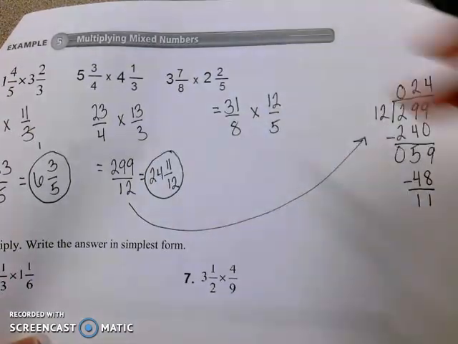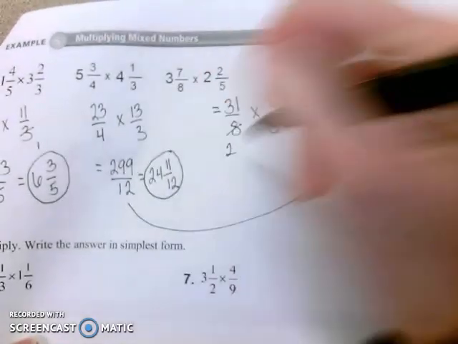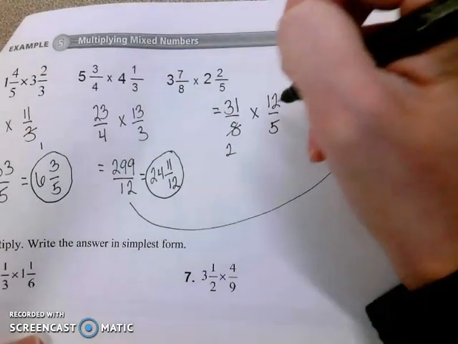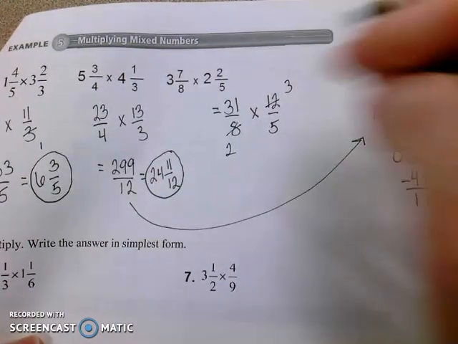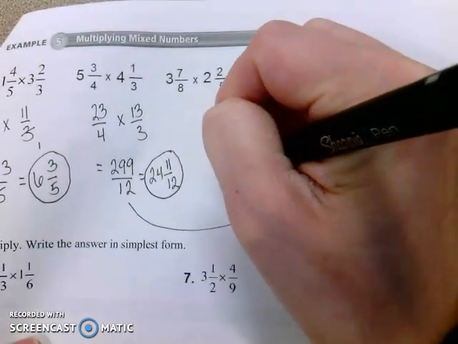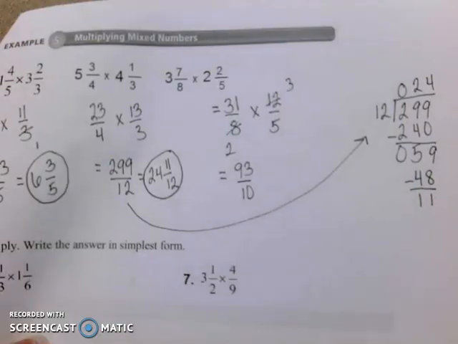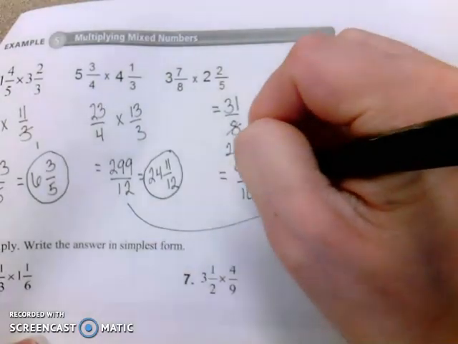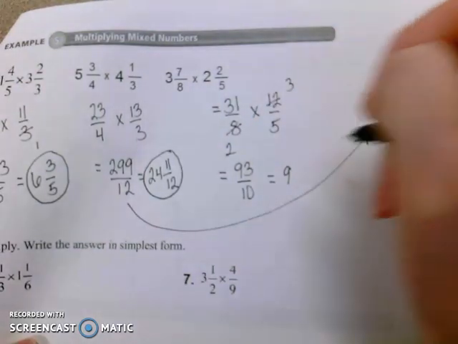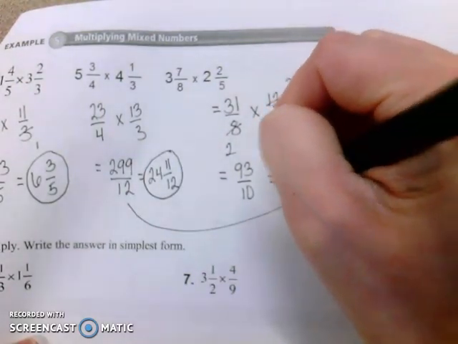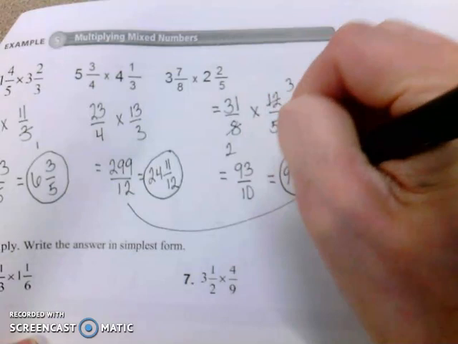So 8 divided by 4 is going to give me 2. 12 divided by 4 is going to give me 3. So that gives me 93 over 10. 10 goes into 93 9 times. We would have 3 left over.